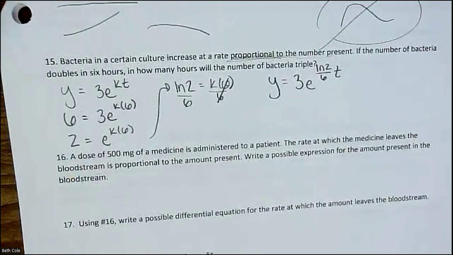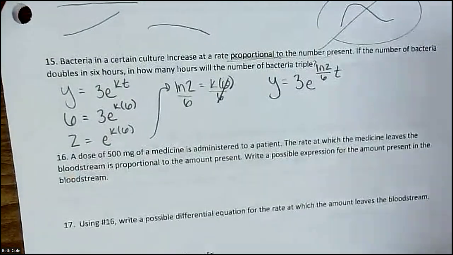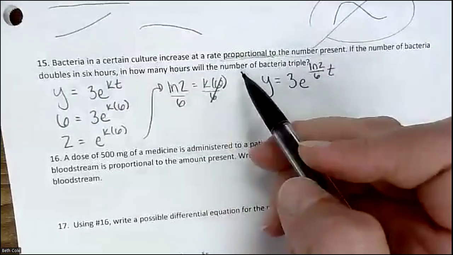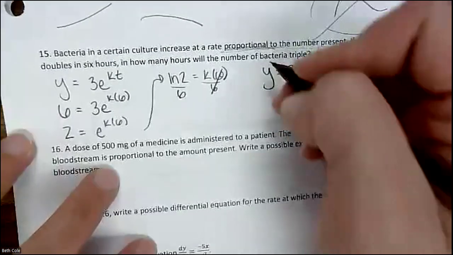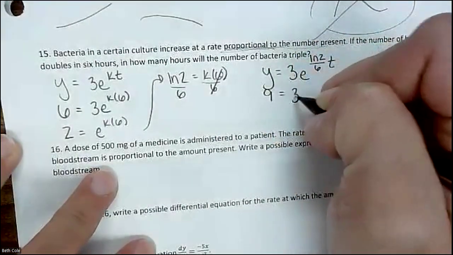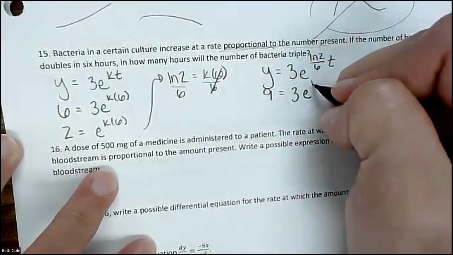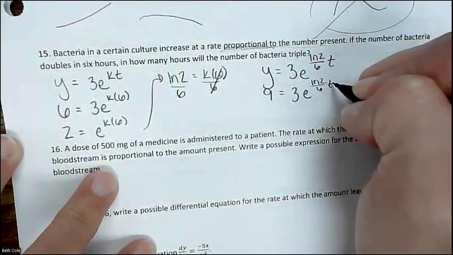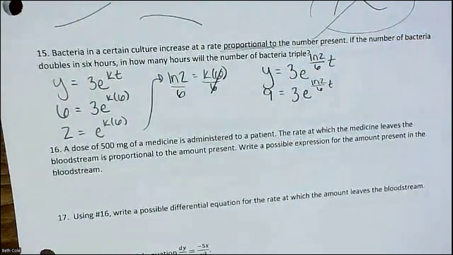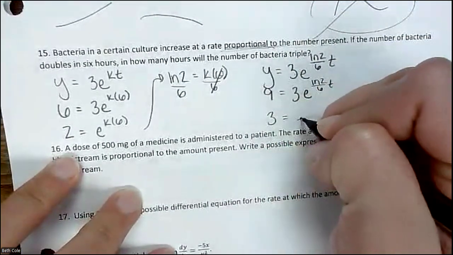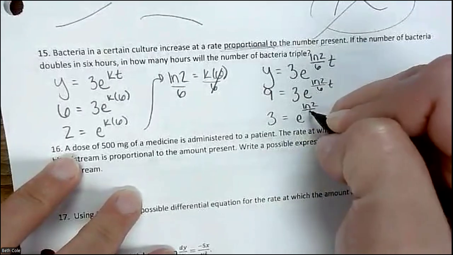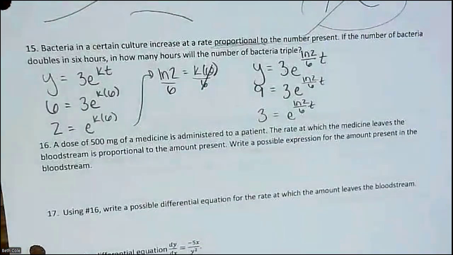Actually, some people prefer writing that to a weird decimal, which it seemed like you guys kind of did. And you don't get a calculator for this anyway. Now it says, in how many hours will it triple? If you started with 3 and it triples, now you have 9. And then we're just going to solve that. And whatever we get is our answer. So if you divide the 3 over, you get 3, which should make sense because it said triples.